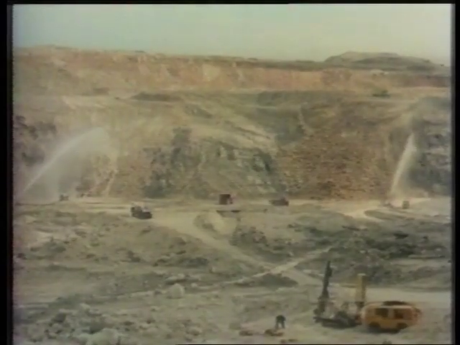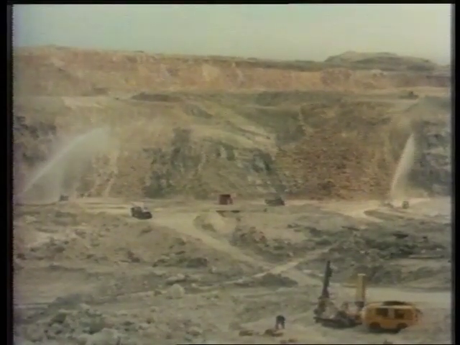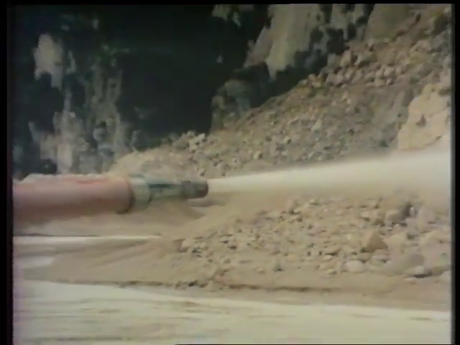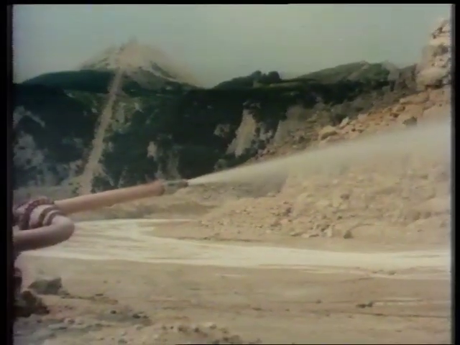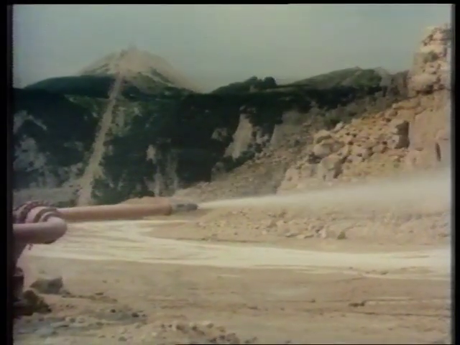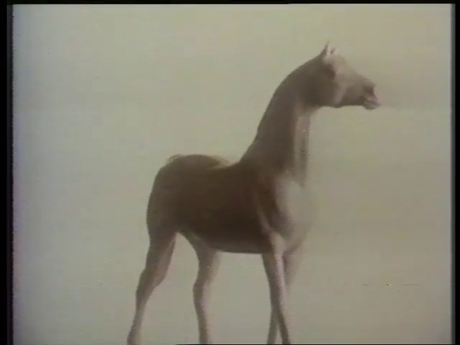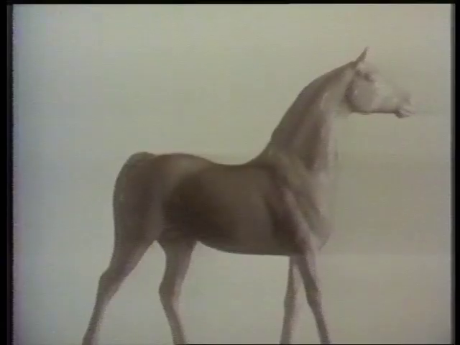China clay is forced out by powerful water jets. The milky-looking stream is run off into big ponds to let the clay settle out. With fine clay, the craftsman can create beautiful things.